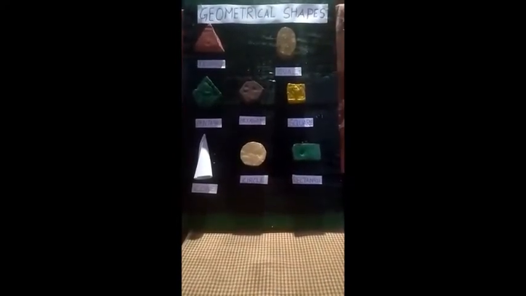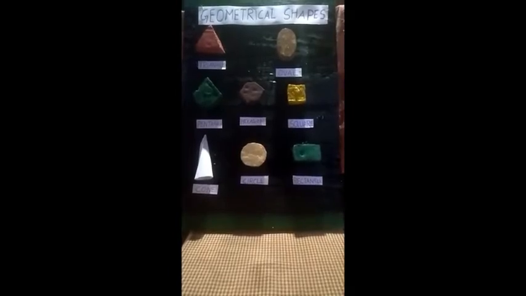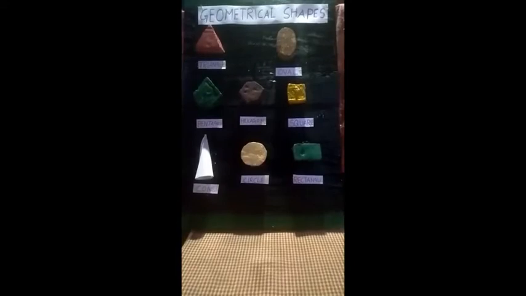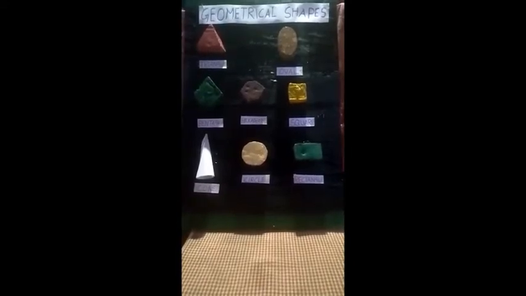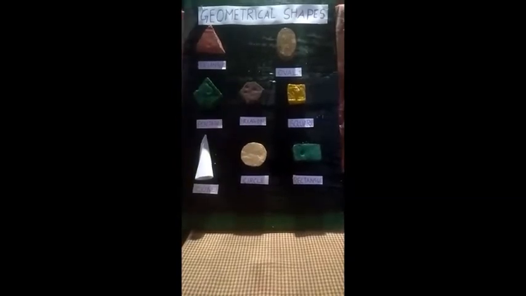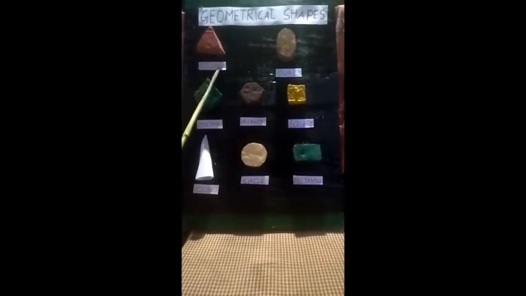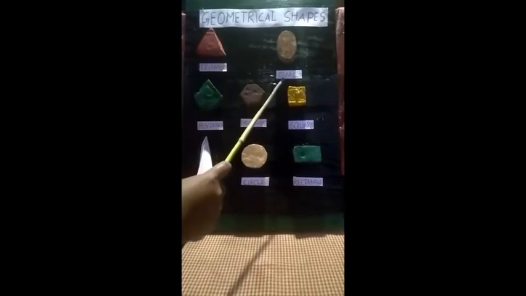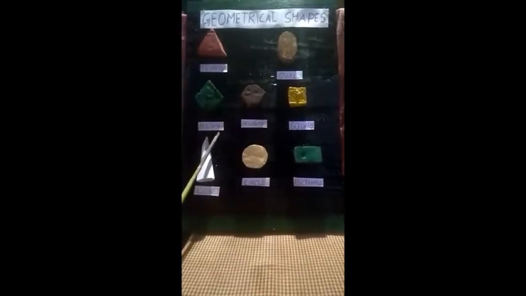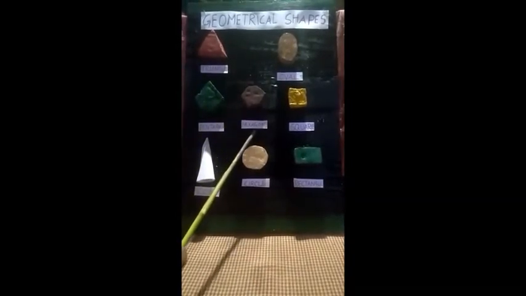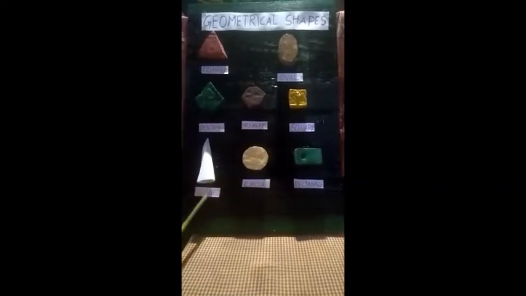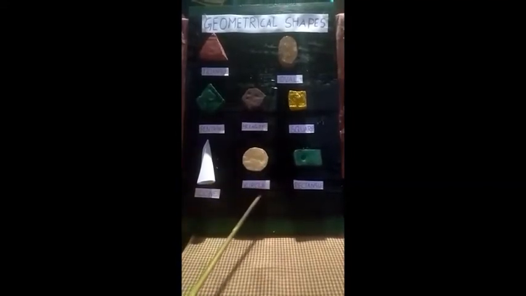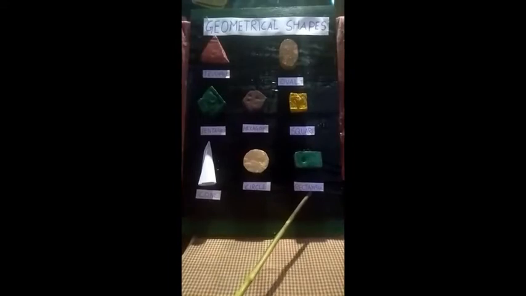Hello everyone, this is Baditi Karbangar. Today I'm going to talk about and show the teaching learning material based on geometrical shapes. As you can see here, these are the geometrical shapes. Here you can see a triangle, oval, pentagon, hexagon, square, cone, circle, and rectangle.